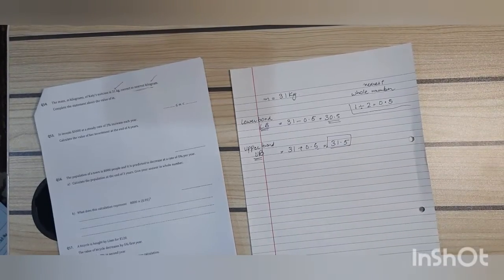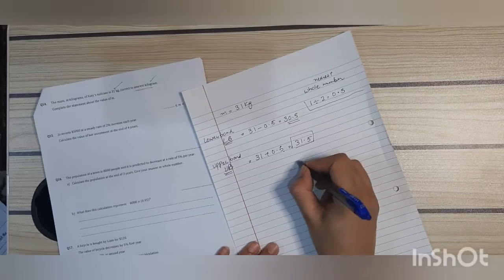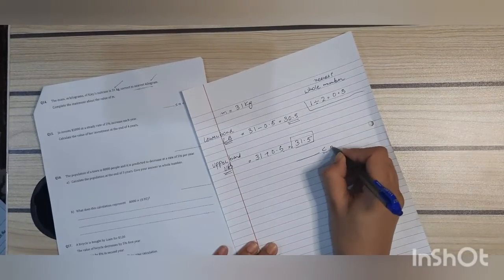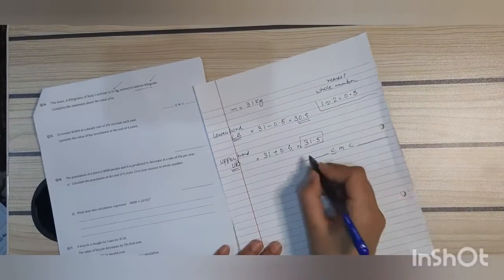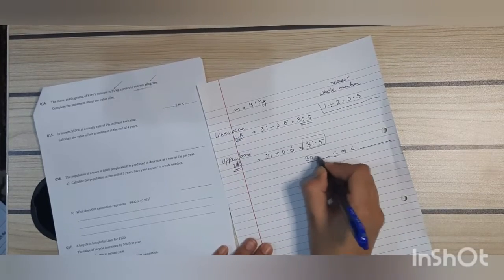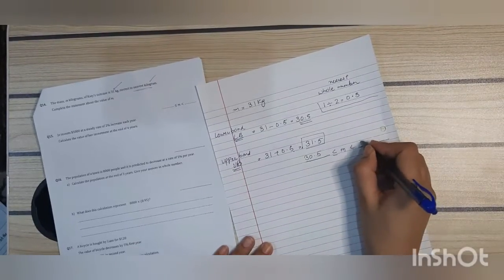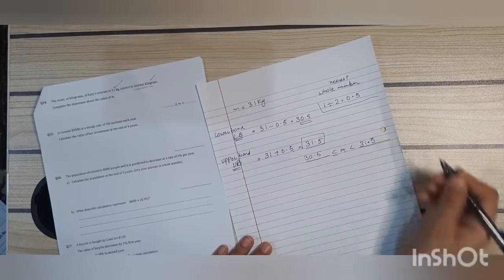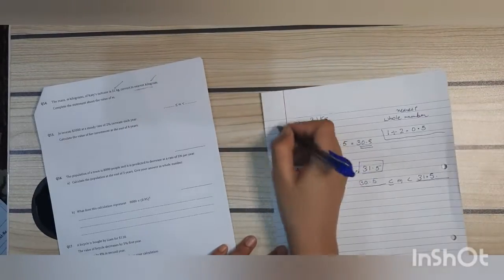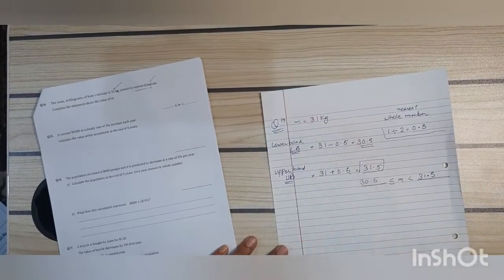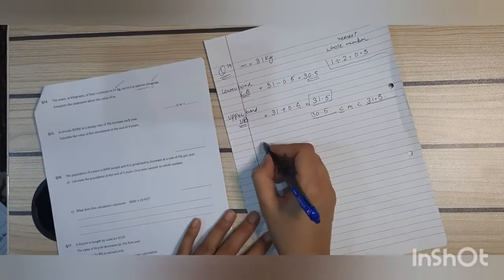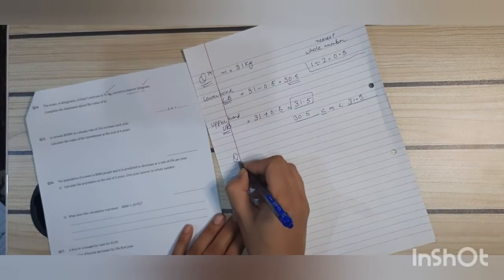So how are we going to write this? Here we'll be putting our lower bound value and here we will be putting our upper bound value. This is the answer of question number 14. Now the next question is question number 15.